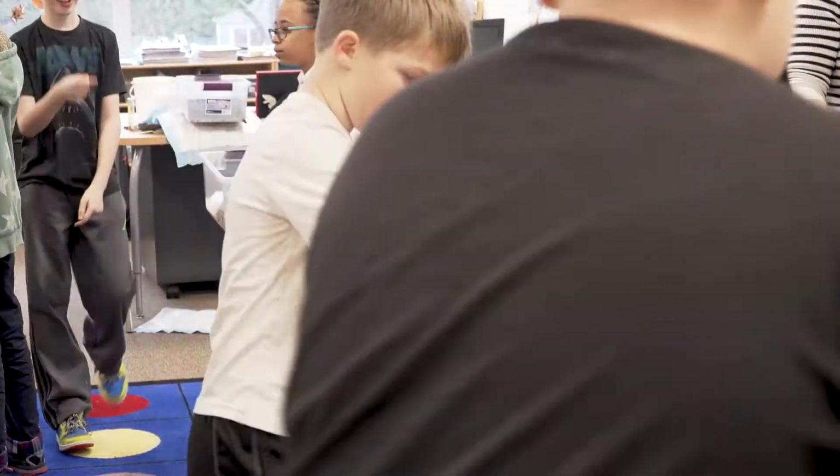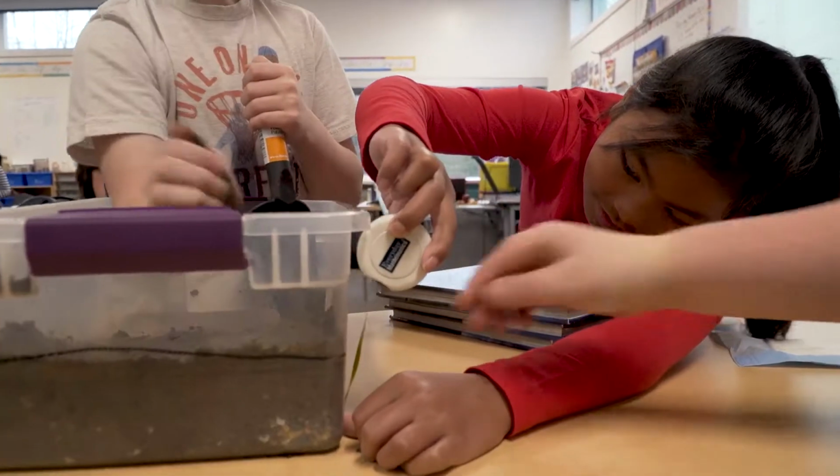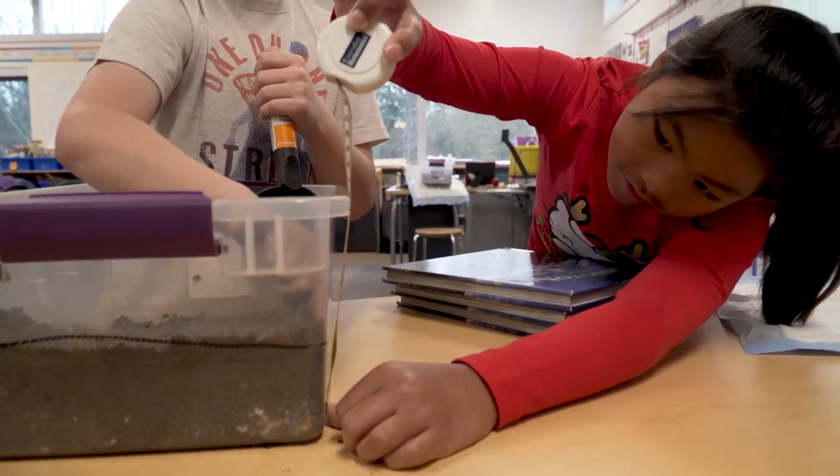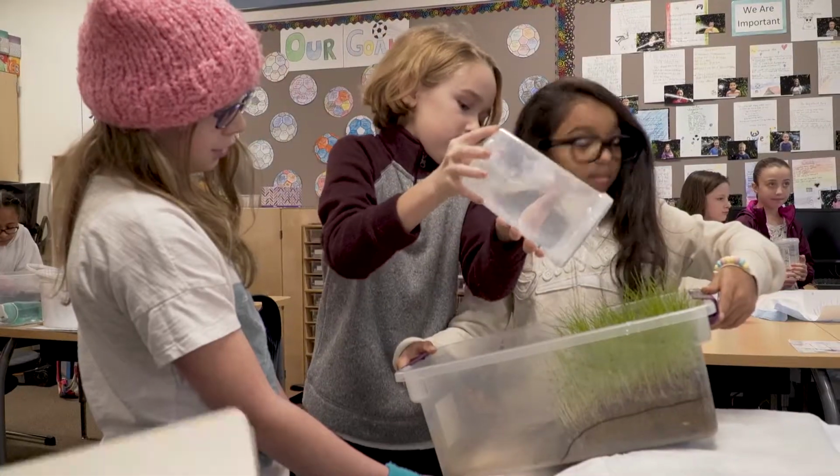I am splitting the class into 2 groups. Half of the class will be testing bare soil, and half of the class will be testing the effect of vegetation on the amount of runoff.